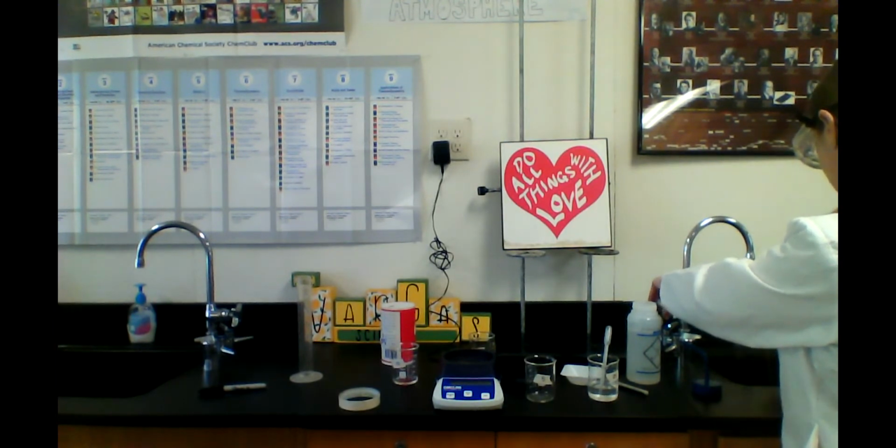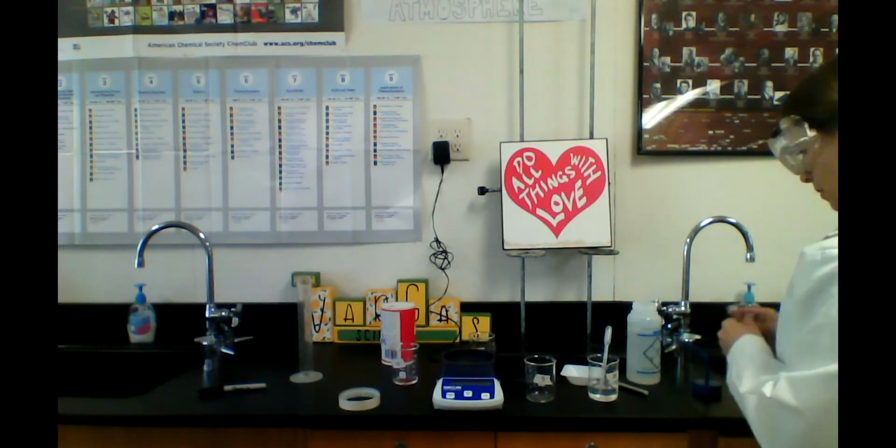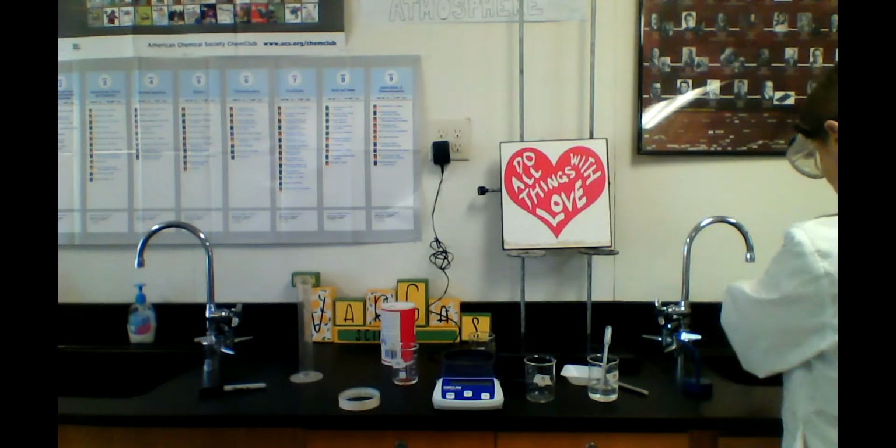So my 4 milliliters of stock solution go into my beaker. All right, and now I'm going to rinse this with some tap water. I'm going to rinse it with some distilled water, so there's no salt in my 10 ml graduated cylinder. And I'm going to go ahead and go back and add the water.